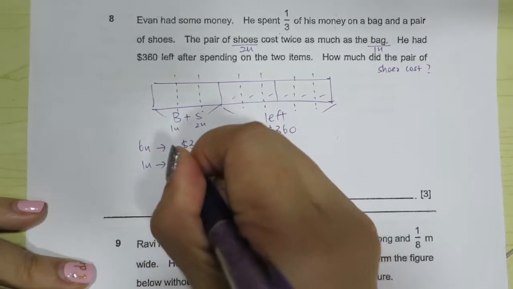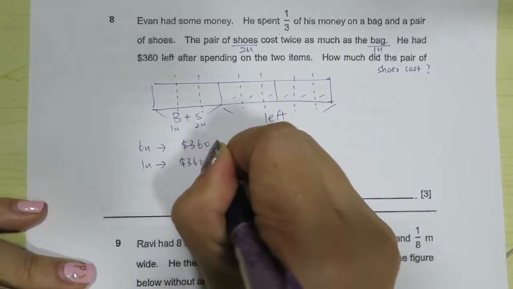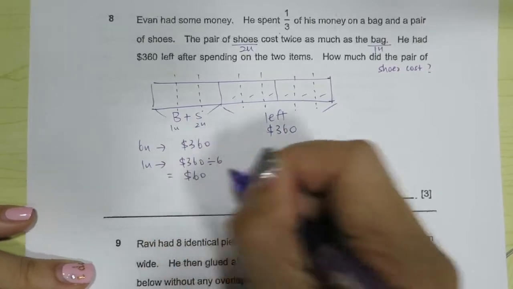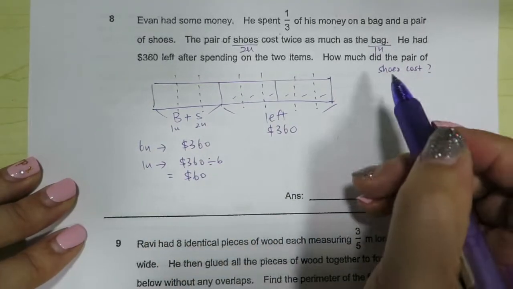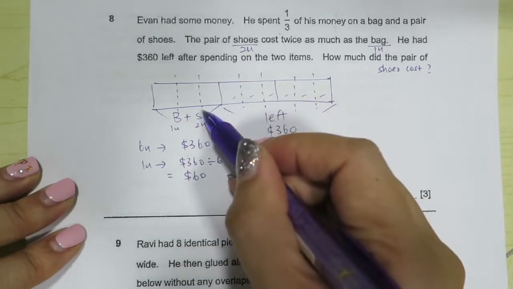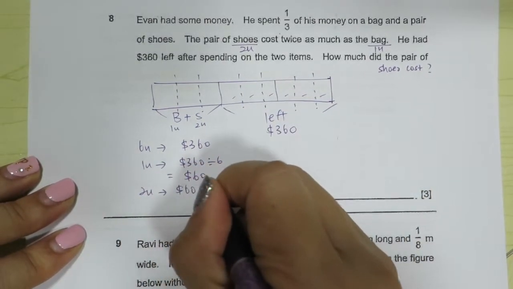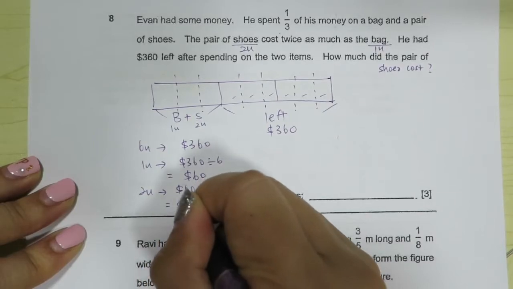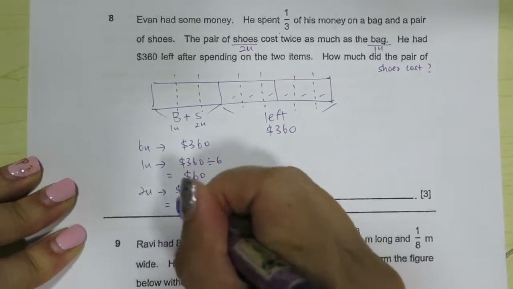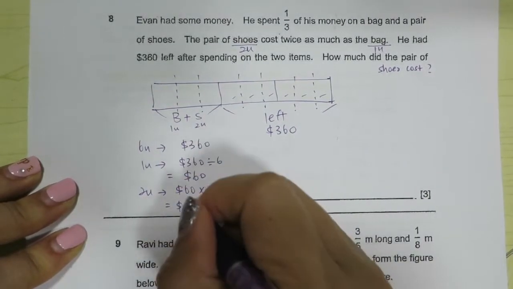So 1 unit will be 360 divided by 6. 1 unit is $60. So we want to find a pair of shoes. The shoes cost 2 units. So I just need to find 2 units, which is $60 times 2. It's $120.